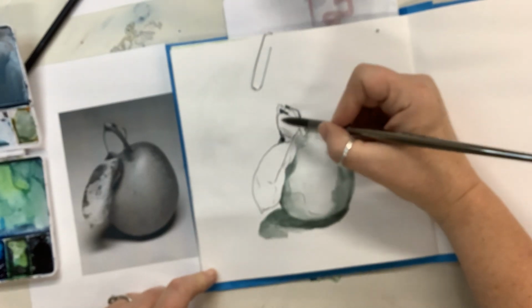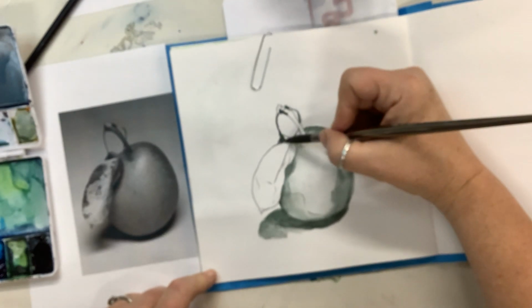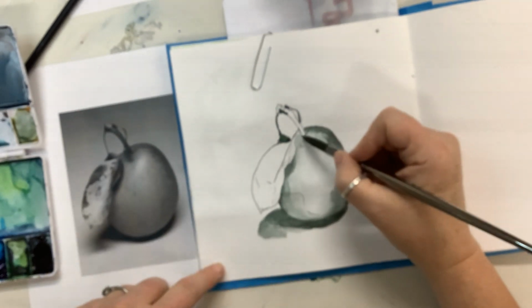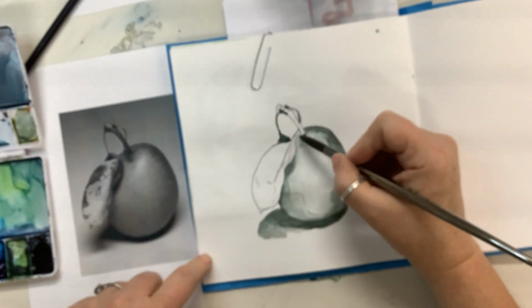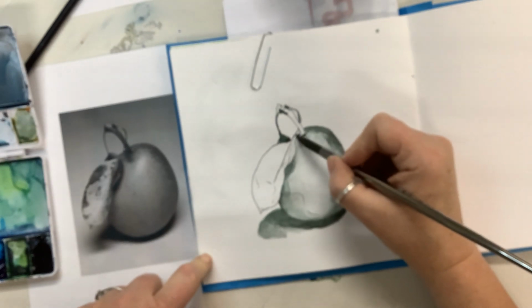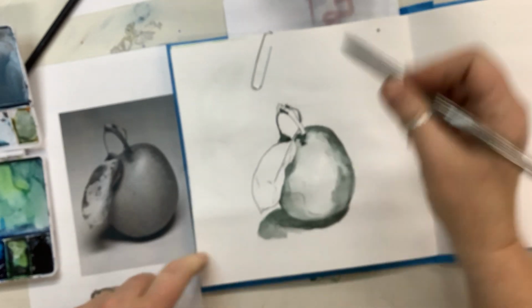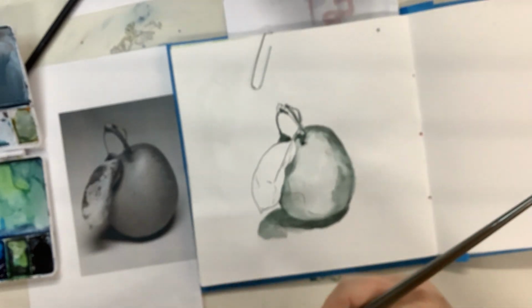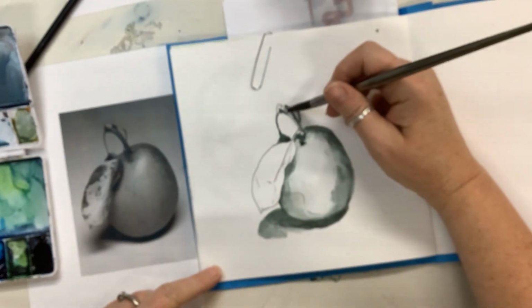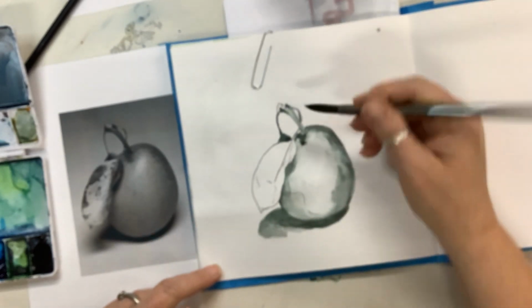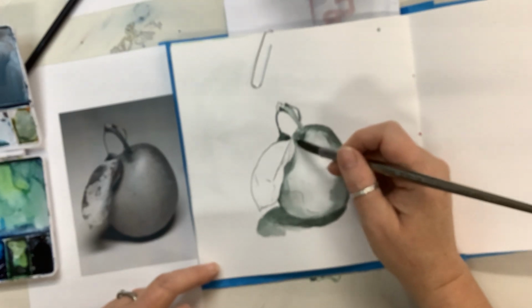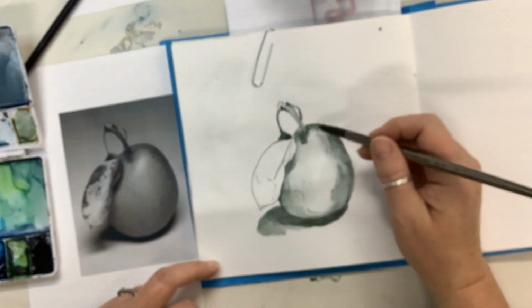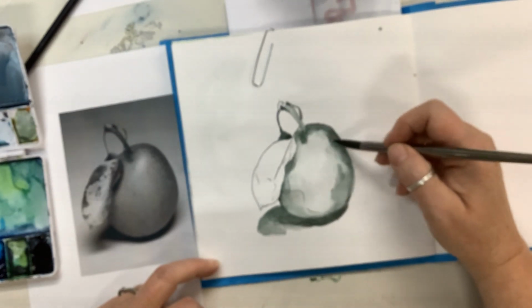I also need to get some of these shadows on the stem, and I don't think I have a dark enough shadow here at the top edge of my pear. So I'm gonna go ahead and just darken that a little bit, clean my paintbrush out, and you can see that I'm going to continue to work. I'm going to be painting this until it feels like a finished little black and white painting. And then I'm going to go ahead and add the color.